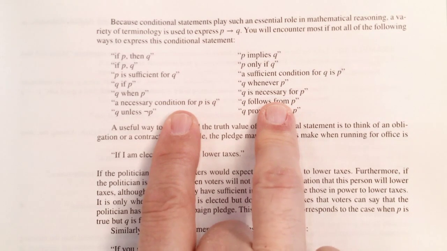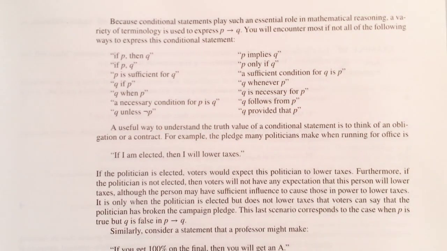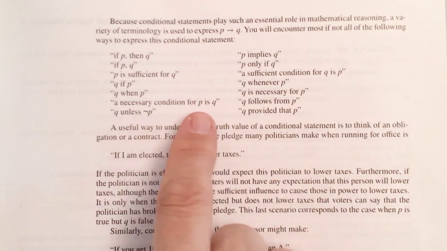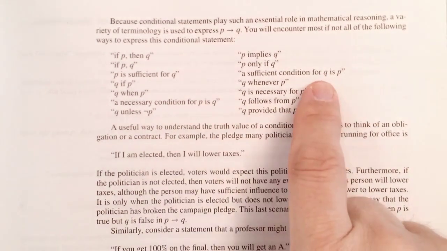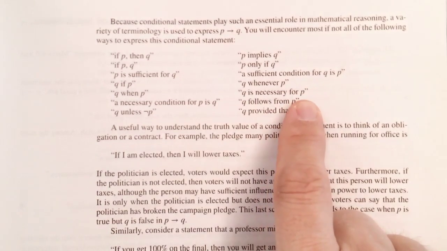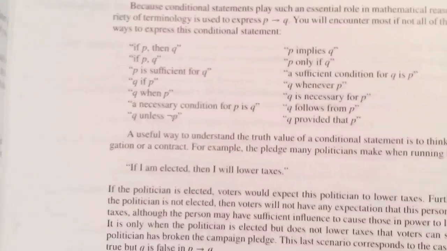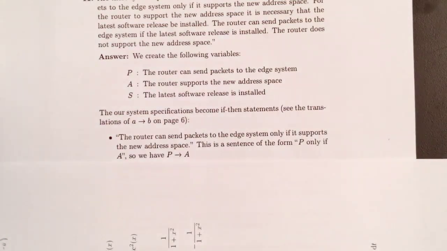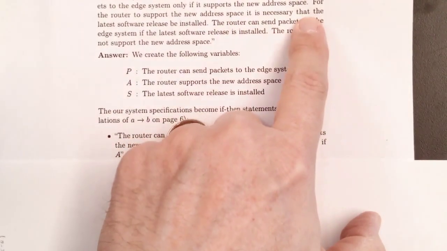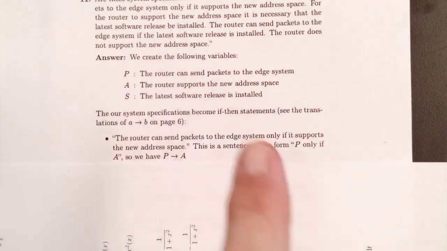And notice that the word for goes with the antecedent. It goes with P, for P, for P, right? So the way our sentence is written, for what? For the router to support the address space.